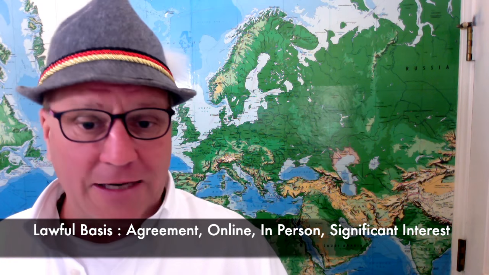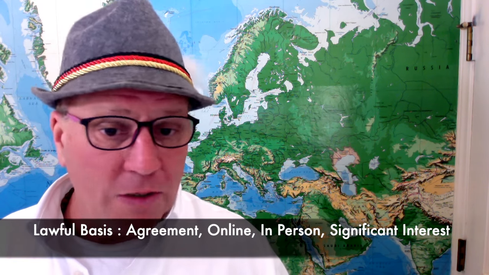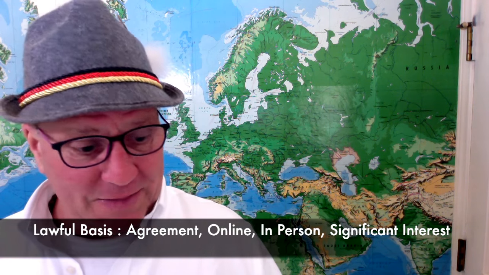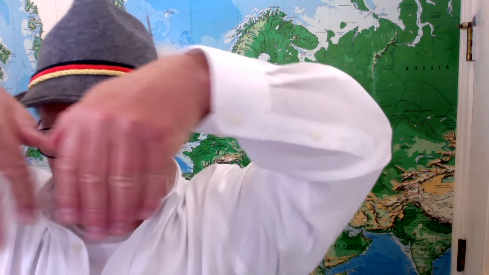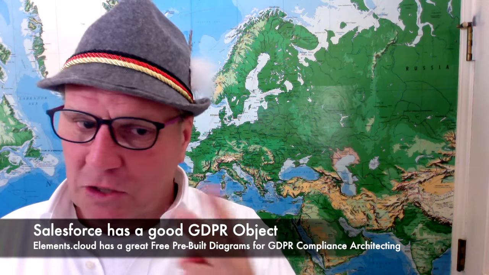All right. And as far as privacy permissions, agreement, email, in person, online, or third party, how did you get there, right? And that's what Elements Cloud does, and there will be links to that. Salesforce has, right down below here, a GDPR object now you can install. And two, Elements does a great job with that.